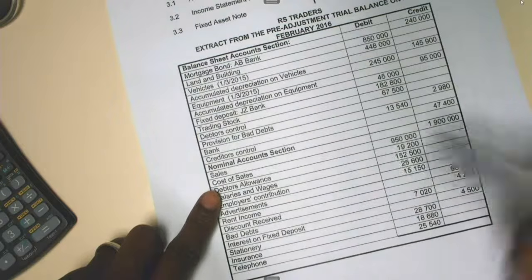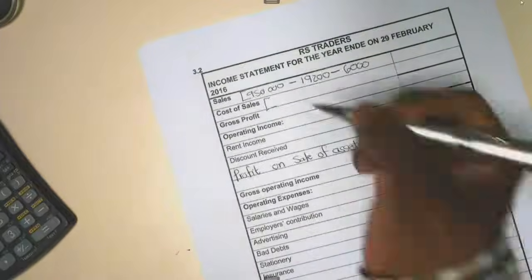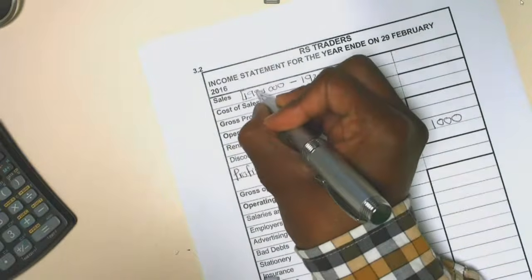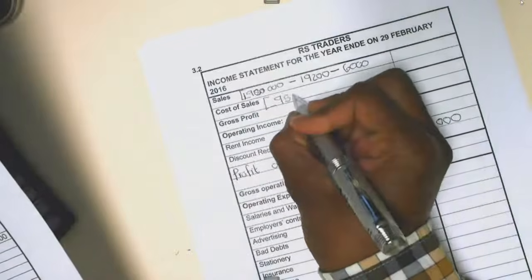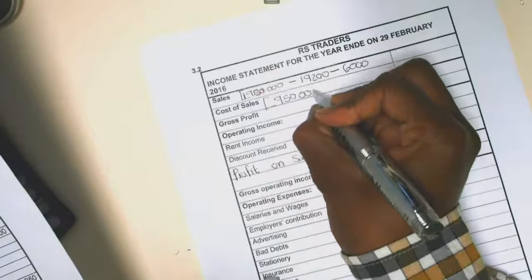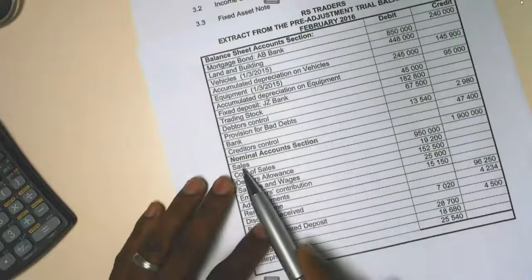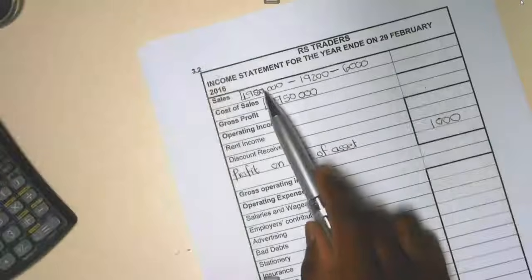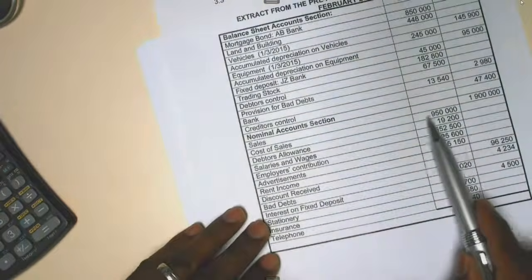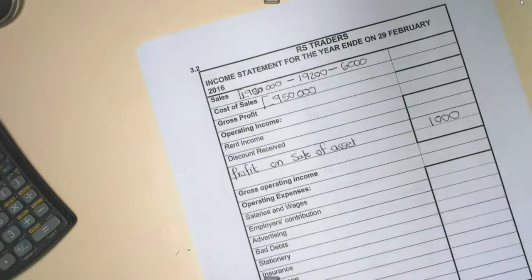Let me just check. I've misinterpreted the information here. The sales is 1,900,000, right? And here the 950,000 comes in. Let's just check again. You see, these lines can sometimes confuse the eye. So sales there goes to 1,900,000. I've just rectified it there. It's 1,900,000. And then the cost of sales is 950,000. Just rectify that one quickly.